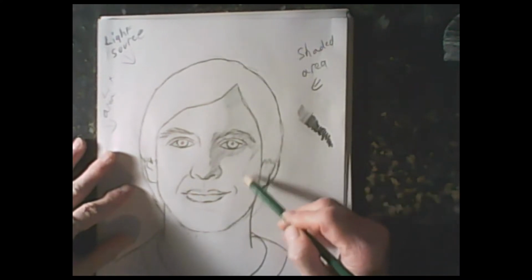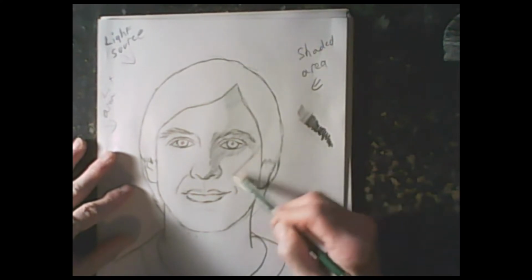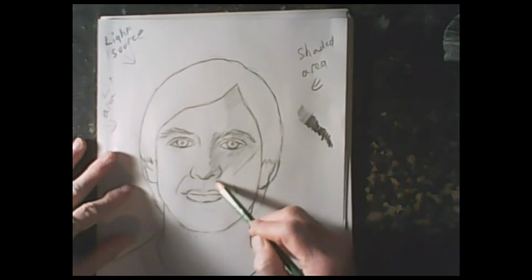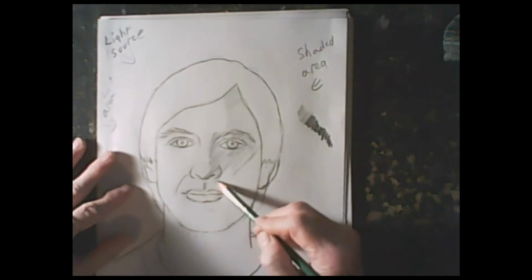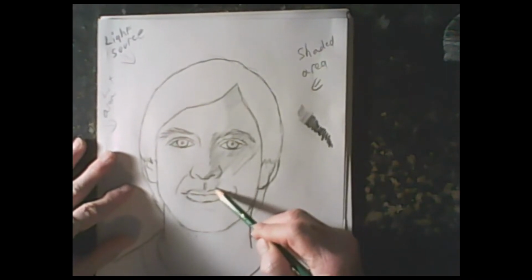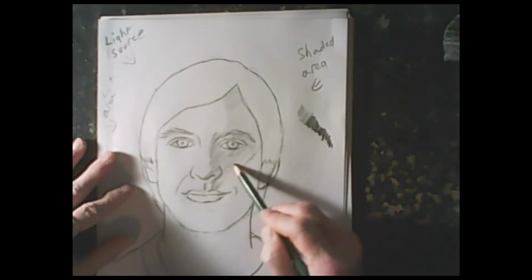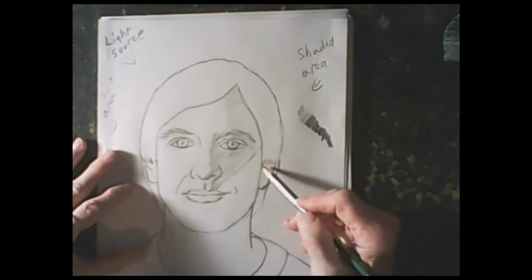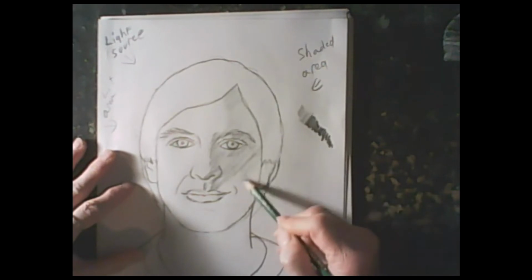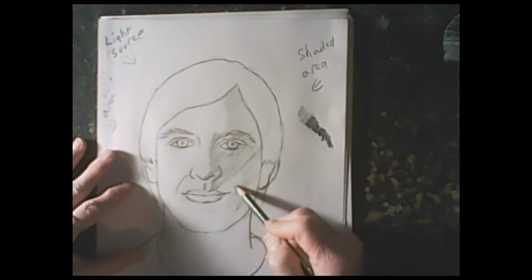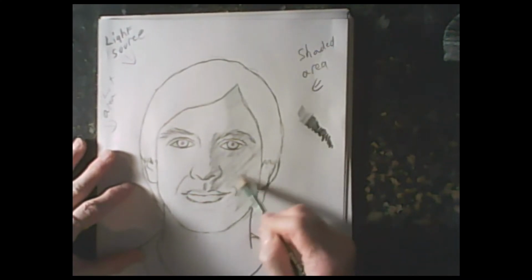All the way down. We do have a little bit of highlight right here. Put a little bit of shadow in there. We have a little bit of highlight right here. So you want to keep some of that lighter. And don't forget about that little bit of highlight there.